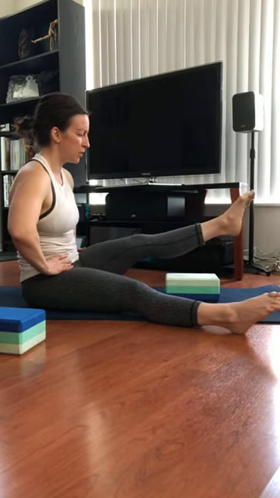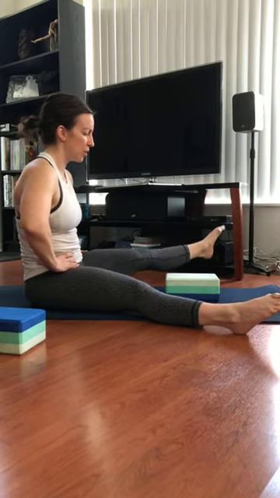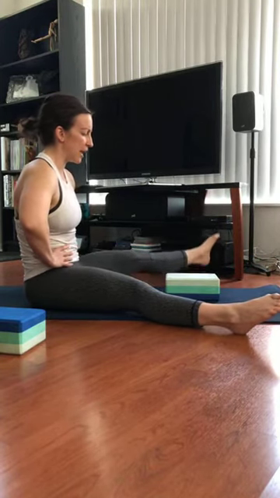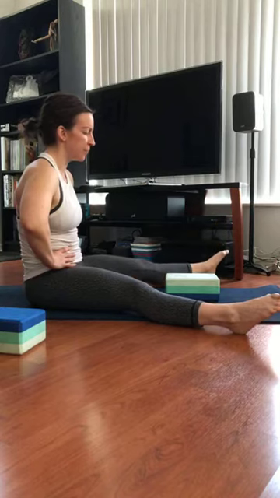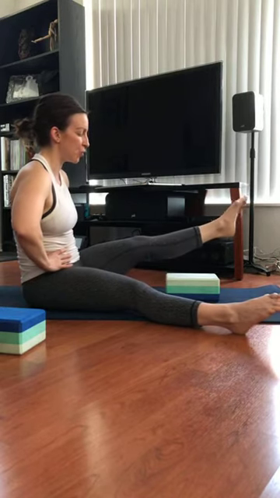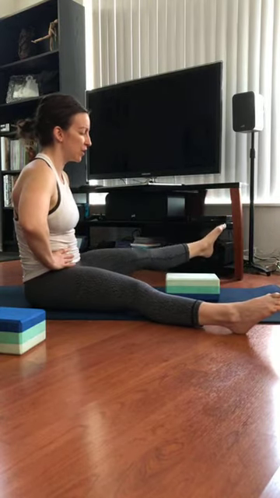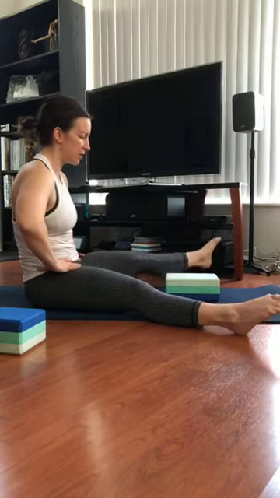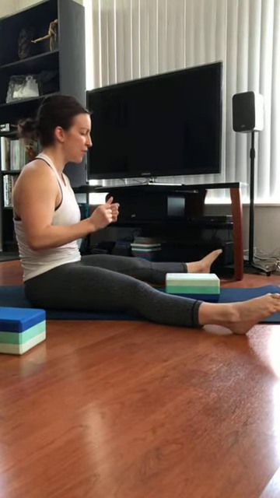Up. Good. Up. Good. Think of controlling the leg, keeping the tension in the abdominals. Good. This is number 5 here. Up and over. Take breaks if you need them. Up and over. Good. Last 5 here. Up. Trying not to let my torso move. I want to think that that leg is the only thing that's going.